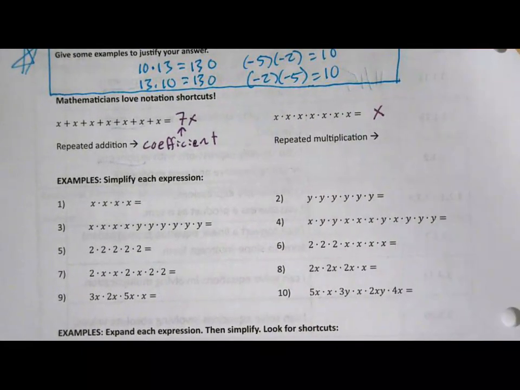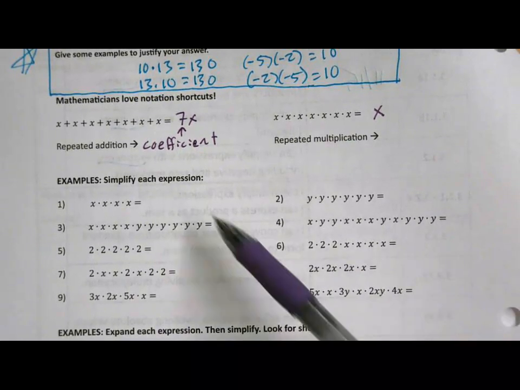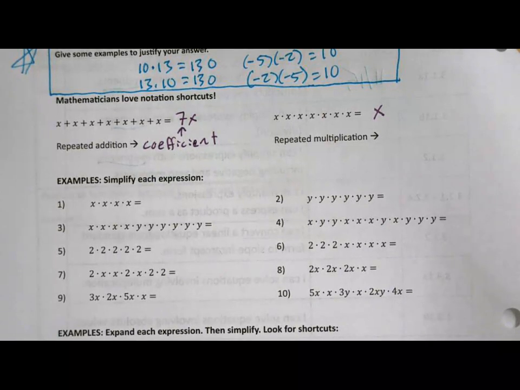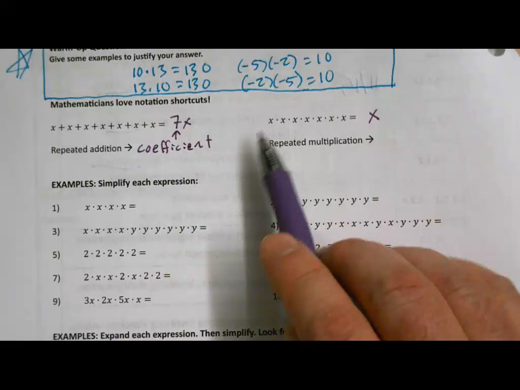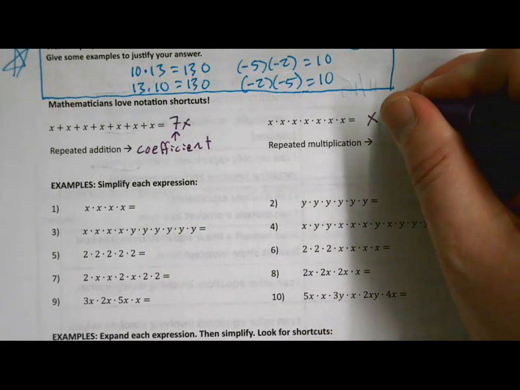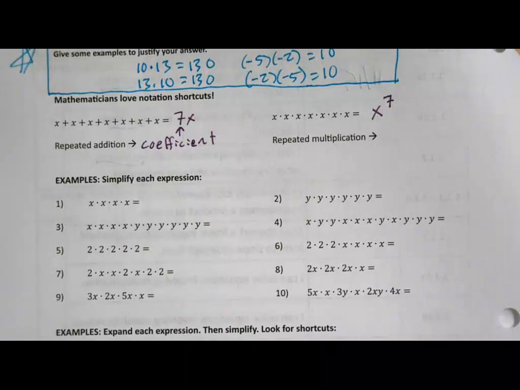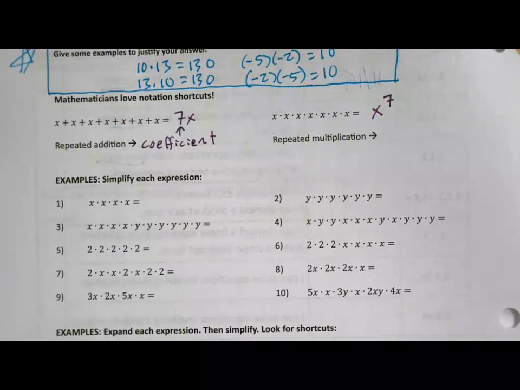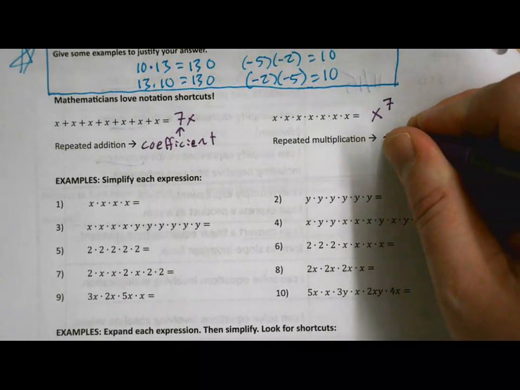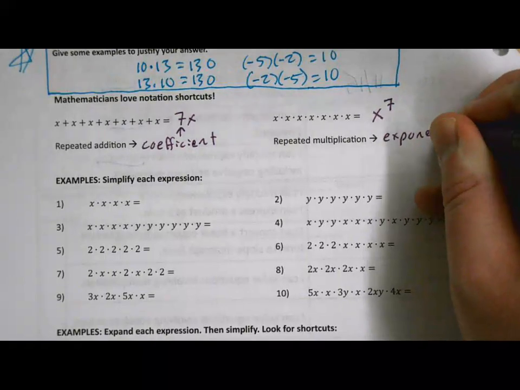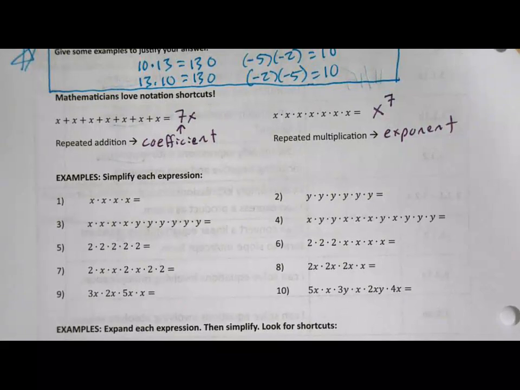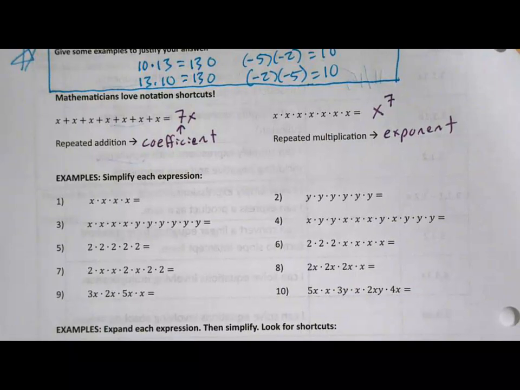We'd still have an x, but we'd put the number of x's not out in front. Where do we put it this time? In the exponent. This is also 7 x's. This time they're being multiplied together, so we would put that 7 up there as an exponent. So when we're multiplying a bunch of things together, we use an exponent so that we don't have to keep writing them out over and over and over again. Just makes things way, way simpler.